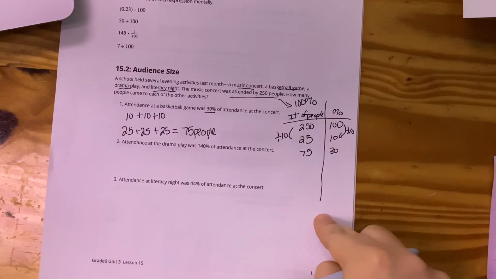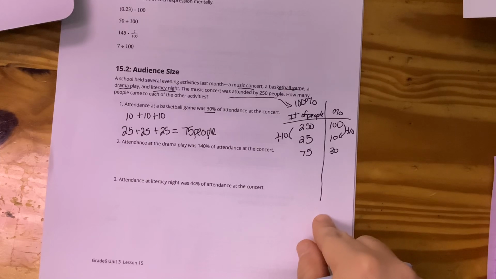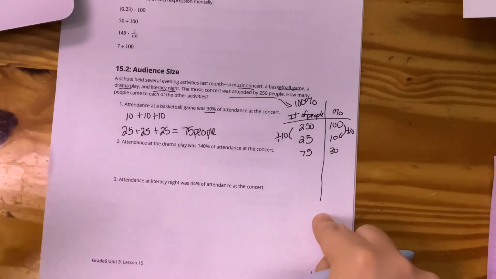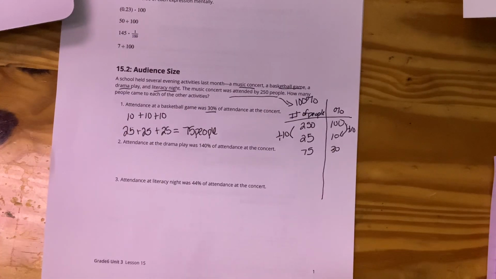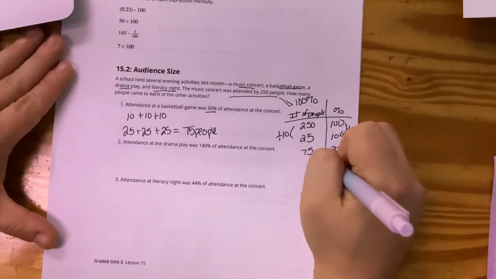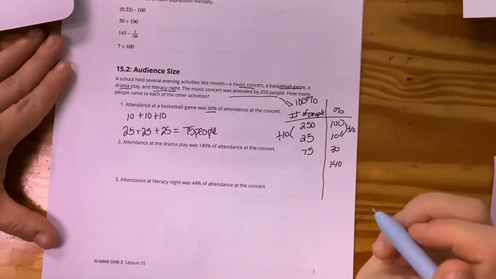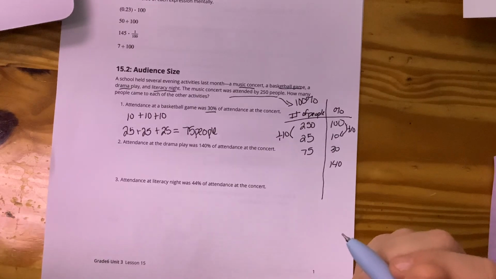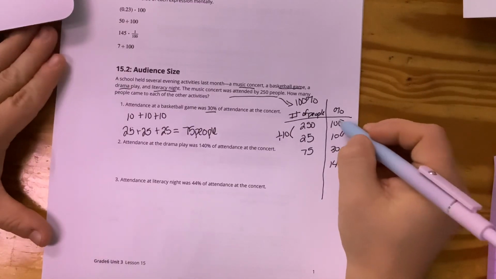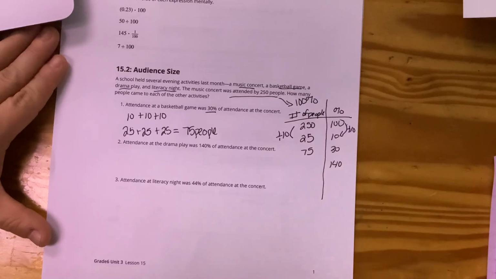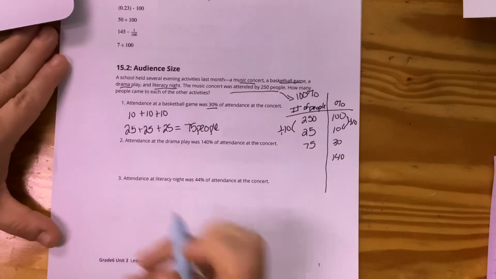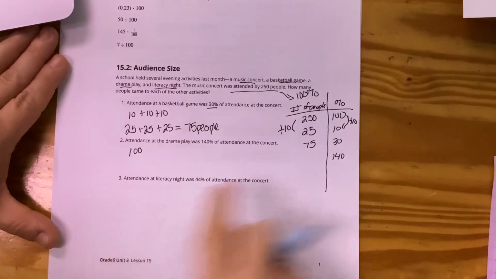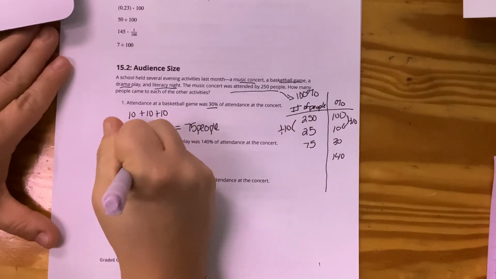I'm going to keep this table over here going on the side because the whole problem is very similar. So now I'm looking for 140%. I could figure out how to get from 100 to 140, or I could problem solve that. I know 100% is 250 people.